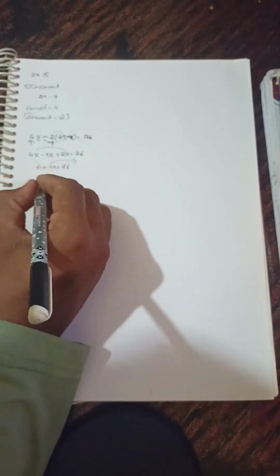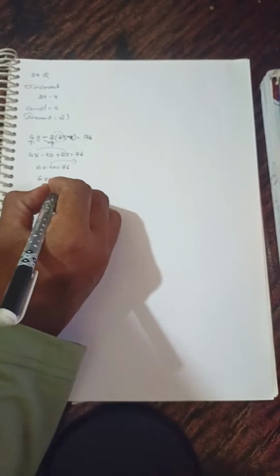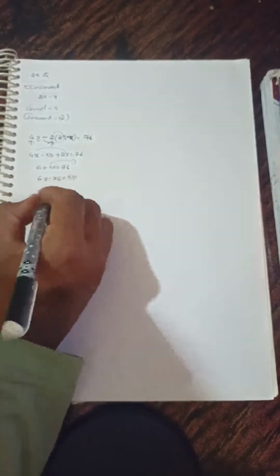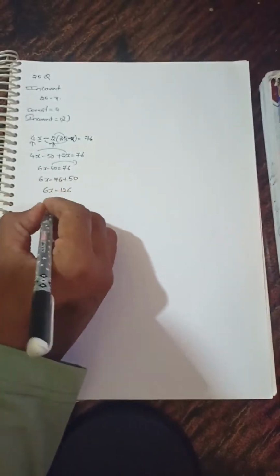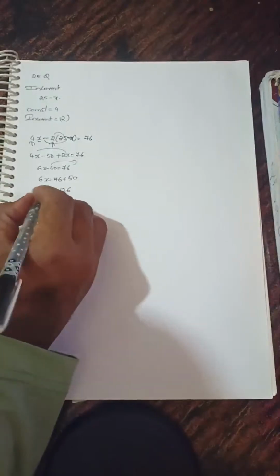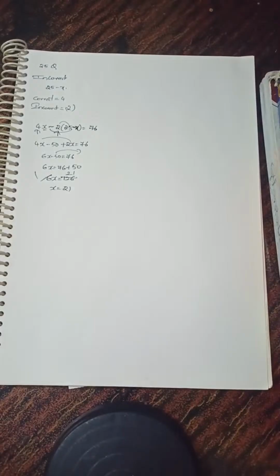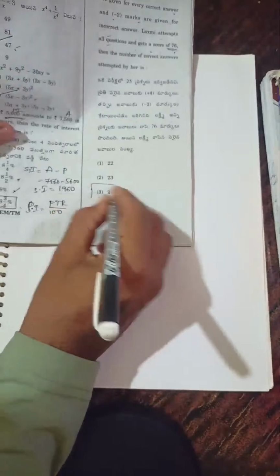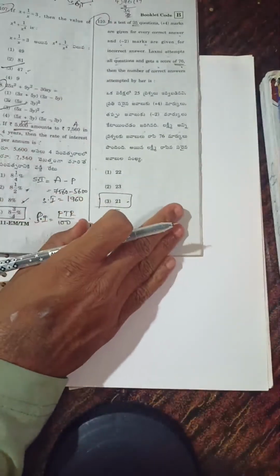Minus 50 take to the right hand side. 6x value becomes 76 plus 50. 6x value becomes 126. x value will become 21. How? Because 6 ones are 6, 6 twos are 12, and 6 ones are 6. So finally we are going to get the answer. How much? We got the answer. The answer is 21.